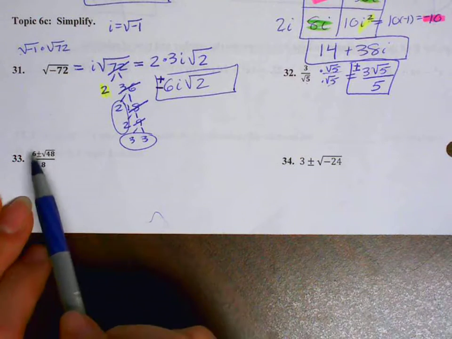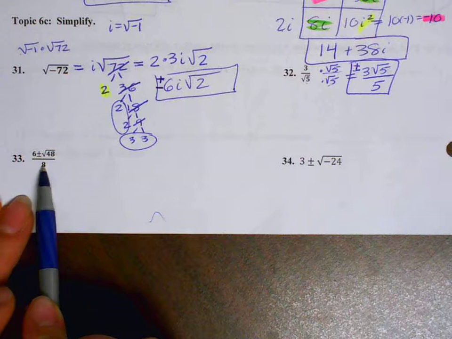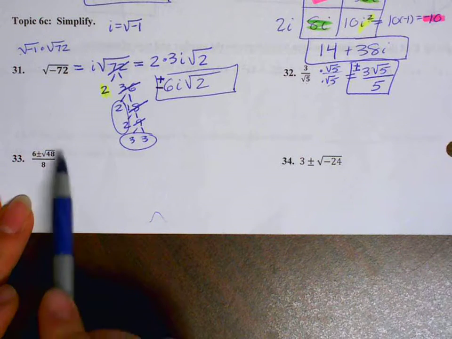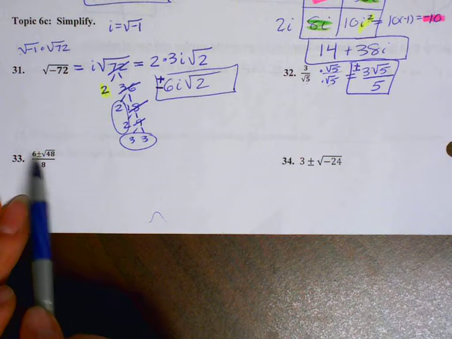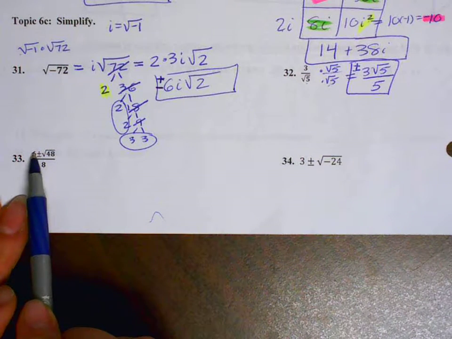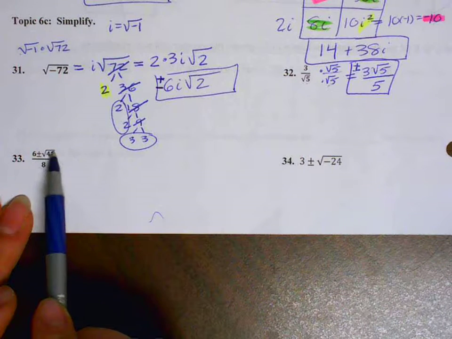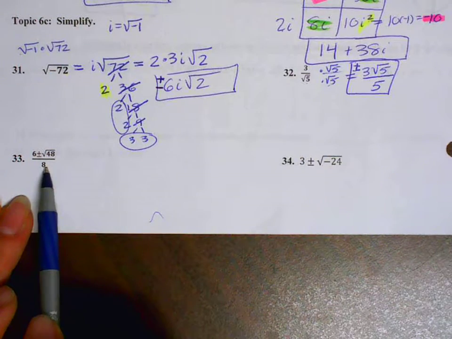I have 3 terms. Terms are things that are separated by plus or minus. So I have 1, 2, 3 terms. If I'm going to simplify anything here, I would need to simplify between all 3. I can't just turn 6/8 into 3/4, because if I'm going to divide this by 2 and this by 2, I have to divide this term by 2. And right now, that's an inside. I can't divide an inside thing by 2. 2 is an outside number.